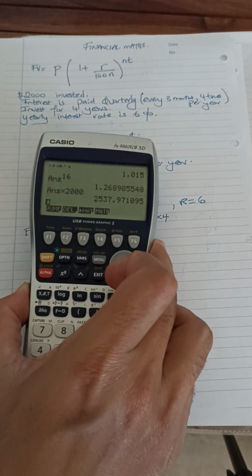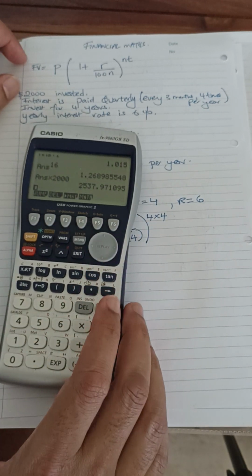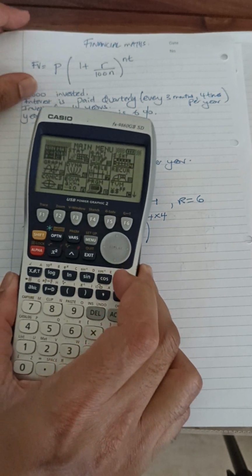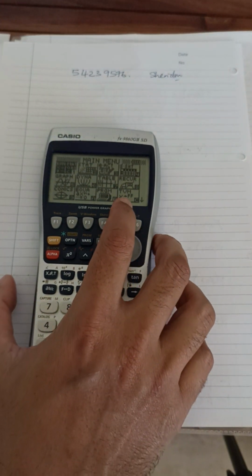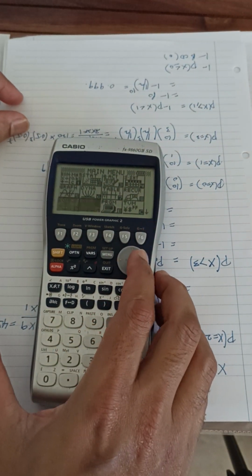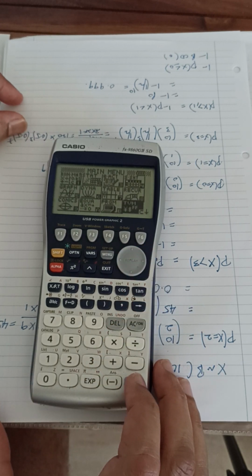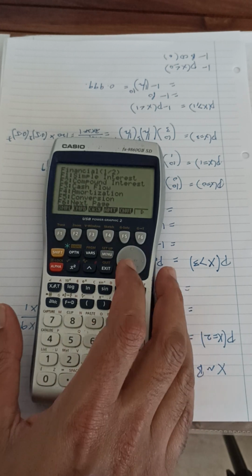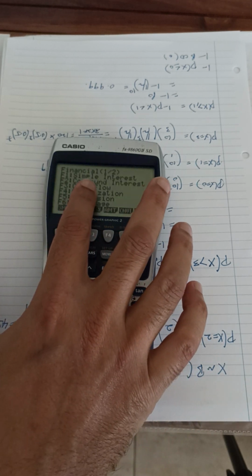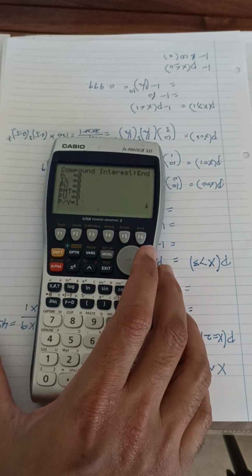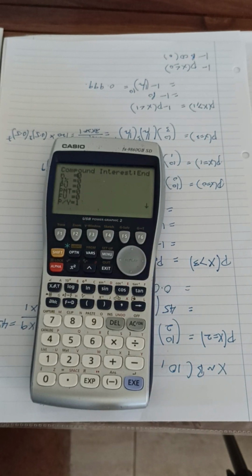Now, how do we run that on the GDC? So what you do is you have to choose the financial math menu. All right. So it's the TVM one over here. So we choose the TVM option. So you choose it and then execute. Then it opens a window whereby you can actually choose compound interest, which is F2. So you press on F2. All right. And then over here, you need to input the different things.